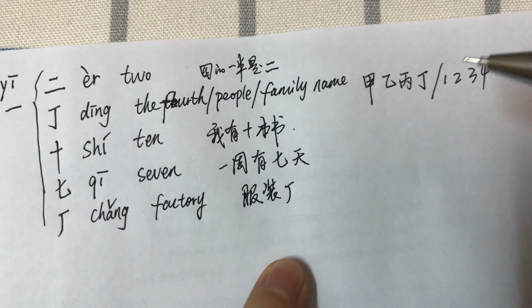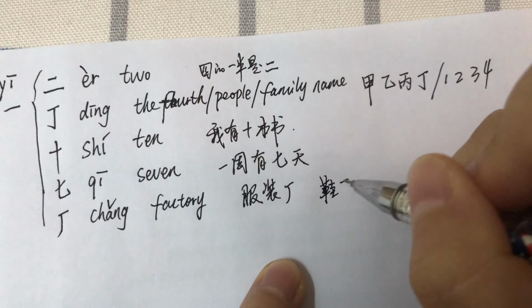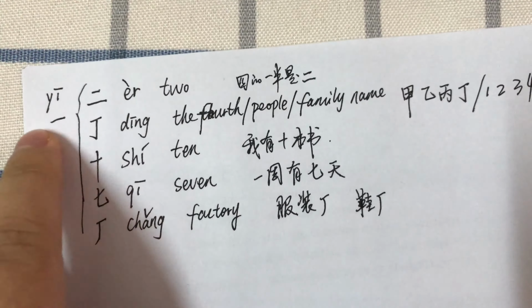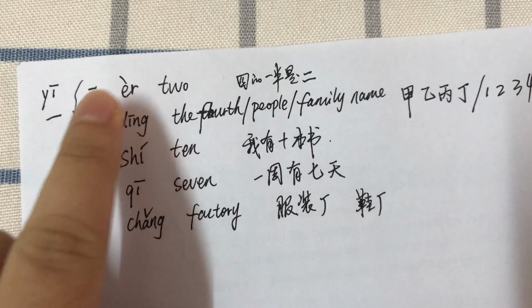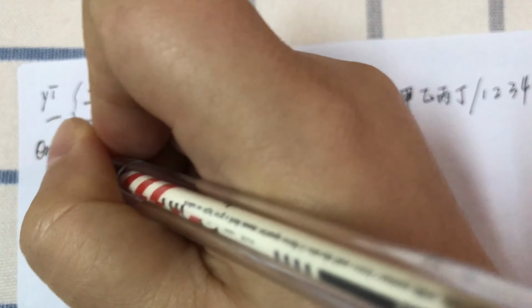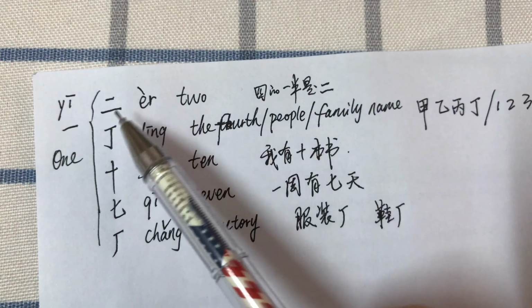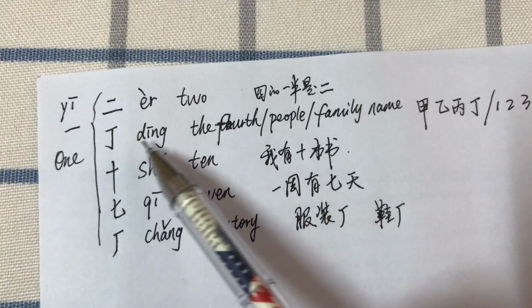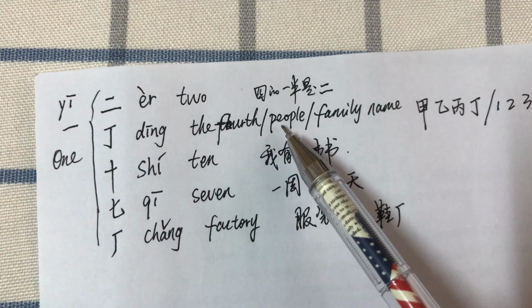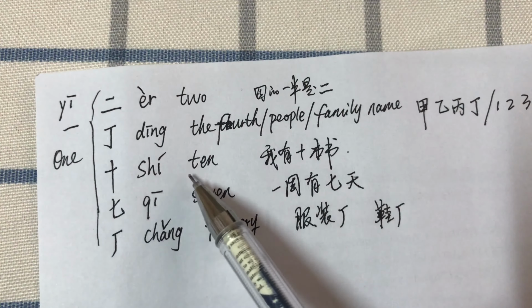or shoe factory, 鞋厂。丁, the first people family name. 十, 10.